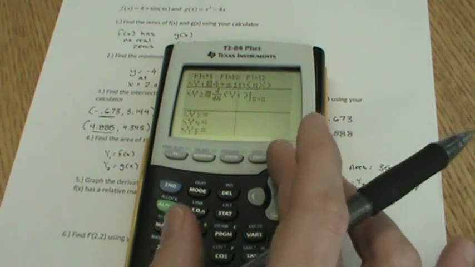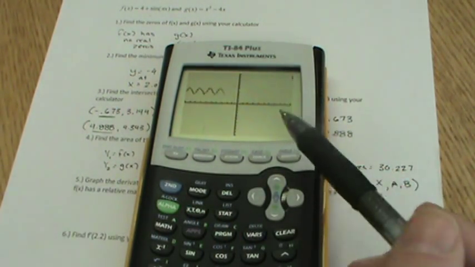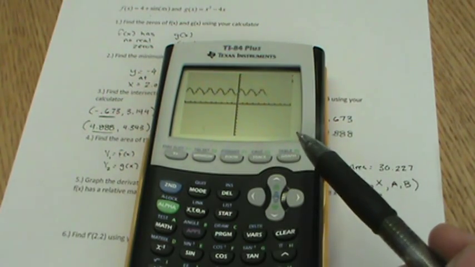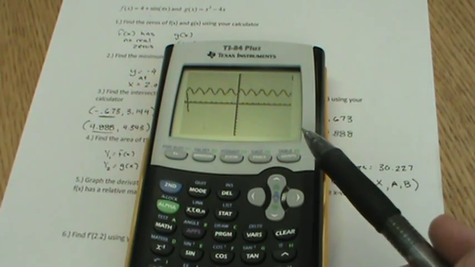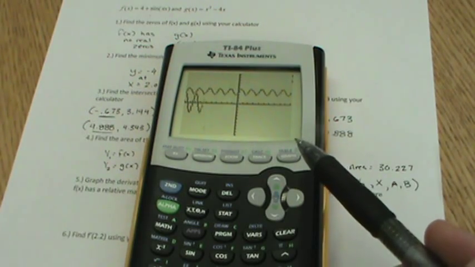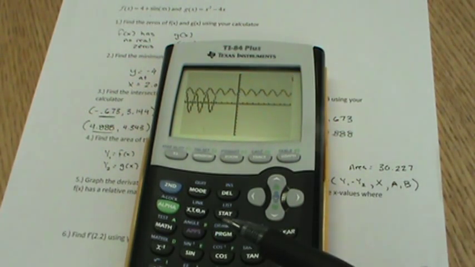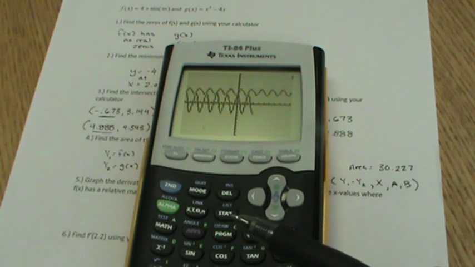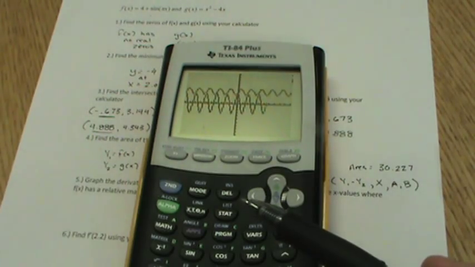And you notice if I hit graph, here's my original y1 I have. And then the next one that graphs is actually going to be the derivative of that graph. It will work a little slower because the calculator is doing a little thinking.